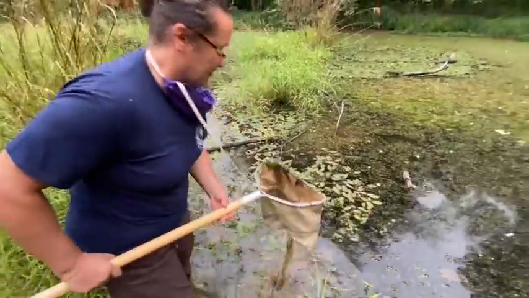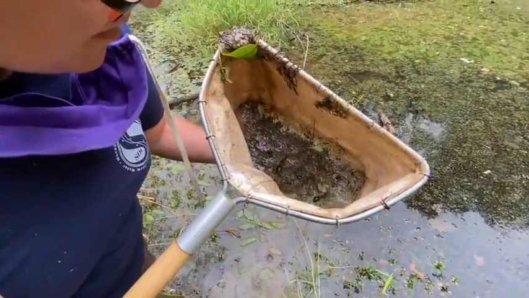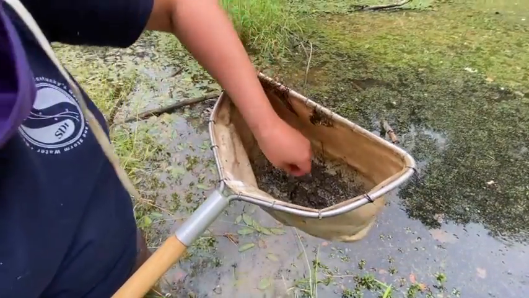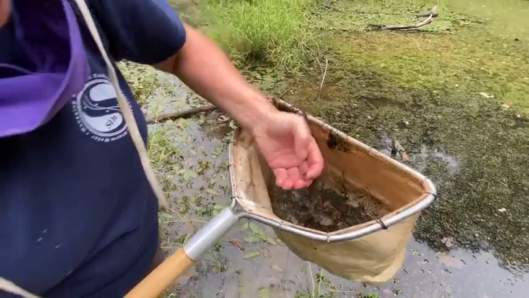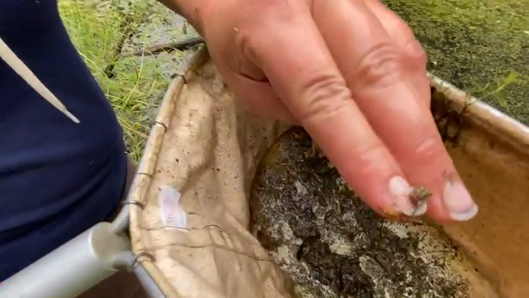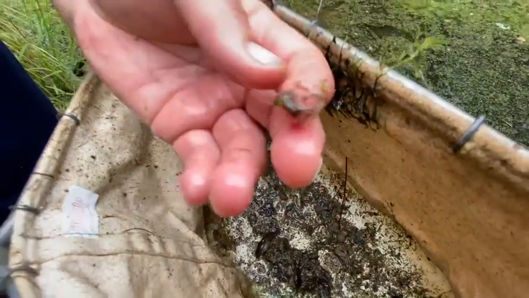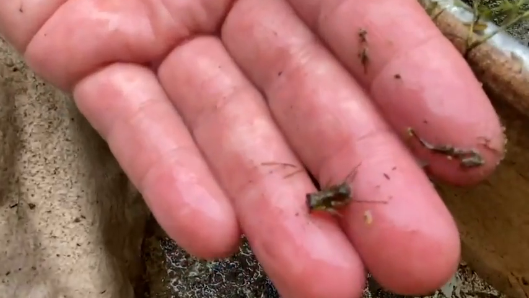Liz is finding lots of things now. Oh wow, there's quite a few tadpoles now. We just hit the tadpole jackpot. A couple other little guys. Ooh, that's something. Oh, look at that, that little dragonfly. Another little dragonfly. There's a bunch of them now. They're just all hiding from us.